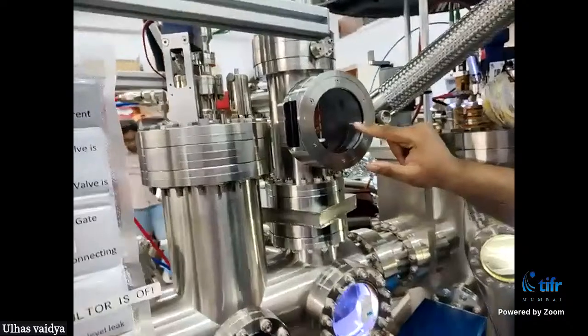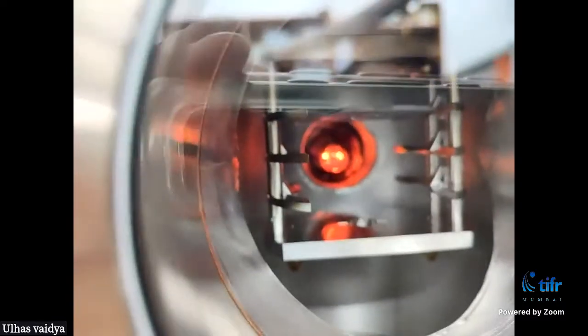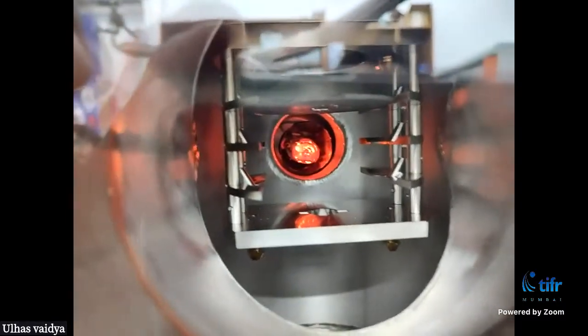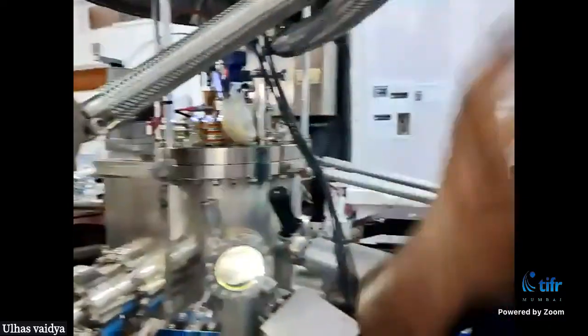Also, you can see something like a bulb running there, the red thing. That is actually called a lamp heater. It heats up the substrate, because as the substrate was outside in the atmosphere, it also absorbed water and gases on its surface, and you want to get rid of those. That is why we heat it up in this chamber. Within a few hours, the pressure goes down to the 10 to the power minus 8 level.